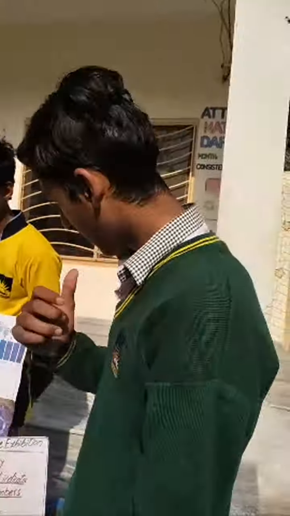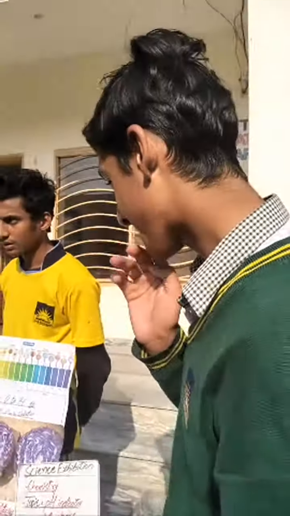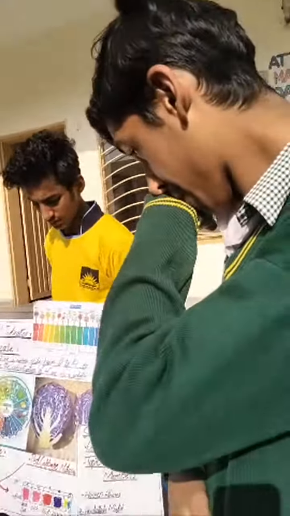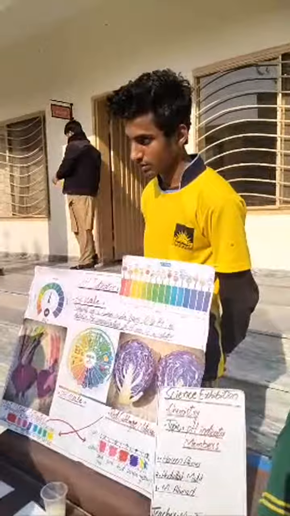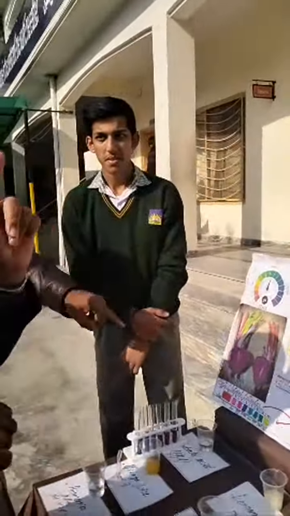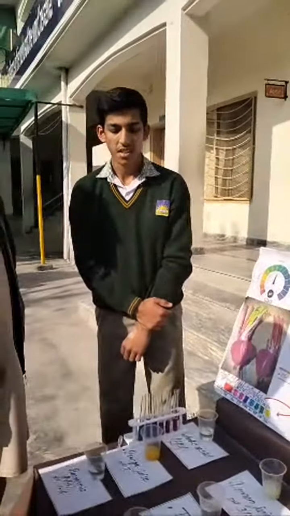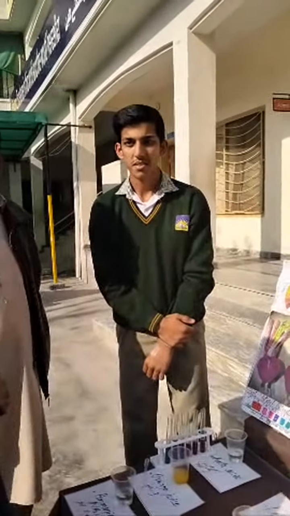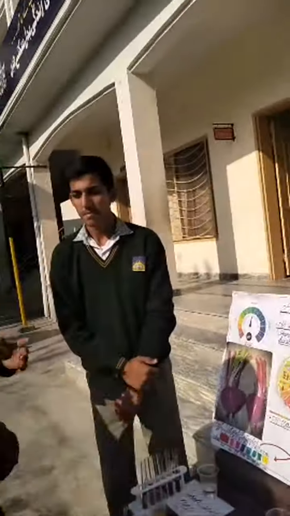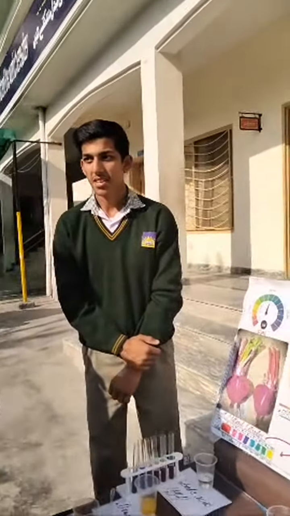See, it is written here, 6 to 8 comes. Milk is acidic. Milk has lactic acid in it. You didn't tell, sir: pH stands for the negative logarithm of hydrogen ion concentration. Okay, okay.